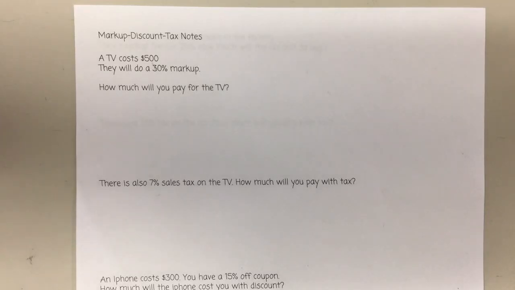Hi, today is day 3 of our percents unit, and we'll be discussing markup, discount, and taxes. You're a consumer, you're going to buy things for the rest of your life. It'll be important to understand what the word markup means, what the word discount means, and what tax means, especially when you're shopping and spending your own money. You want to be able to figure out how much something's going to cost, maybe before you actually get to the register to purchase it.